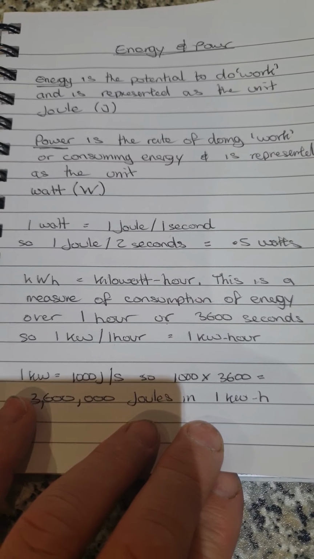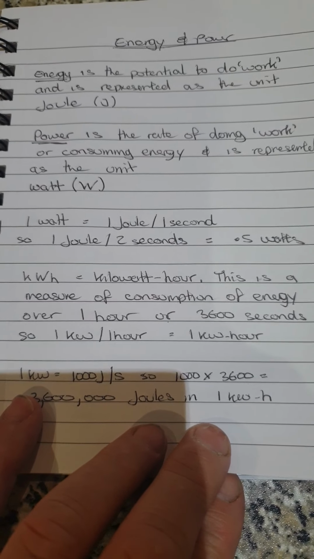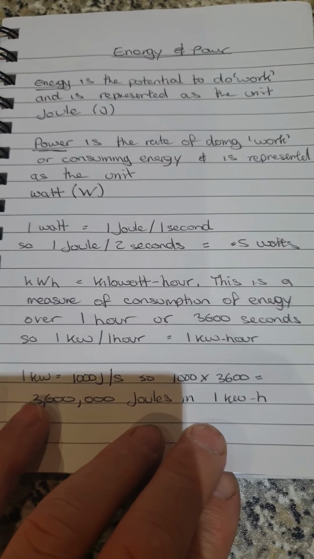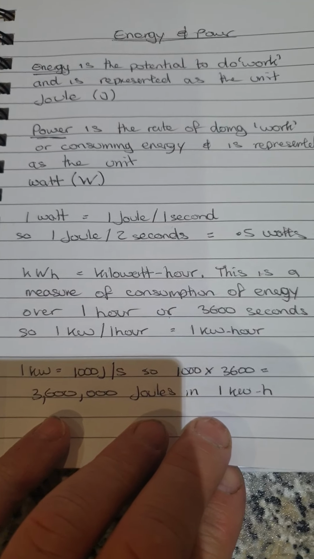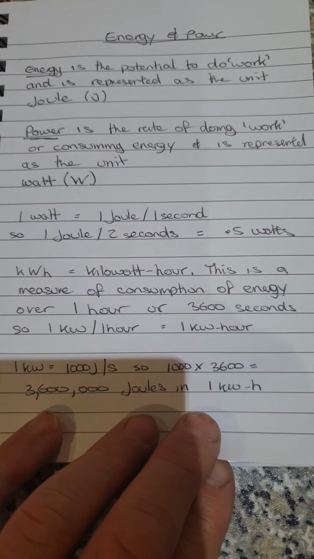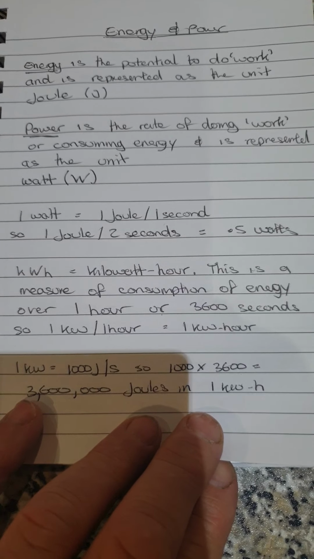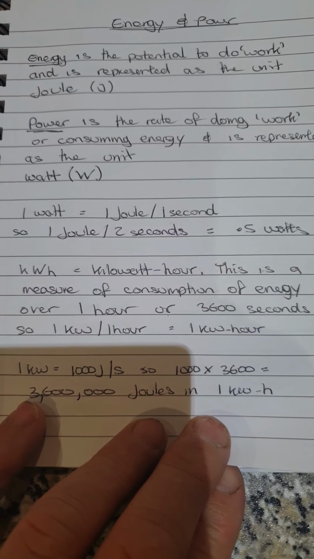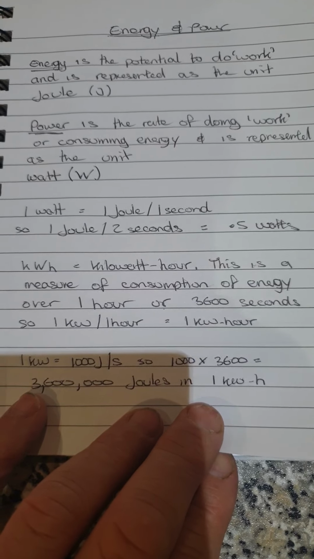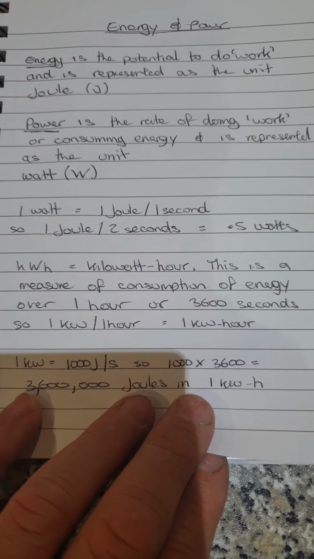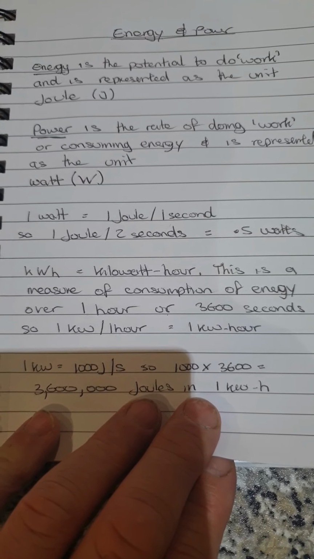A bit like velocity and speed, velocity being meters per second, and speed being the average of all the velocities over a period of time, usually in an hour. So miles per hour, for example. Your velocity may have varied, but your speed will be the average of those over the 1 hour. The same here for the kilowatt hours. It's an average of the consumption over the period of 1 hour.